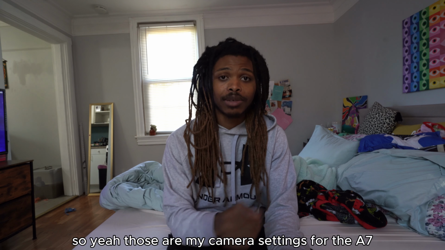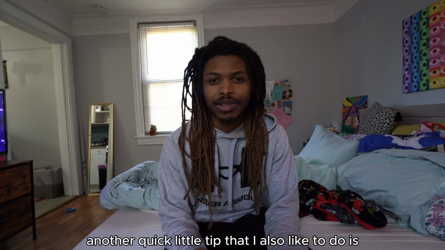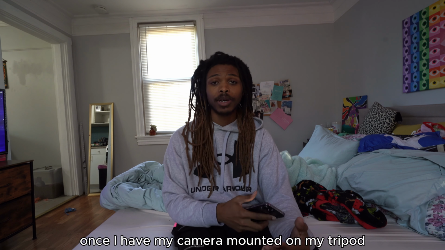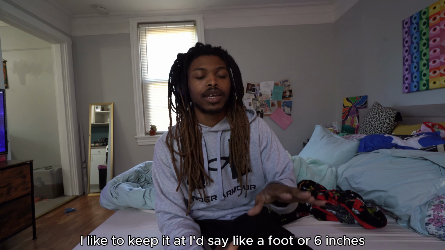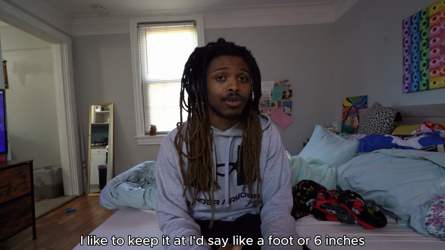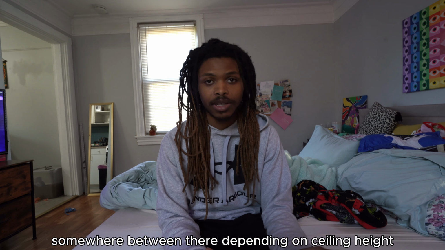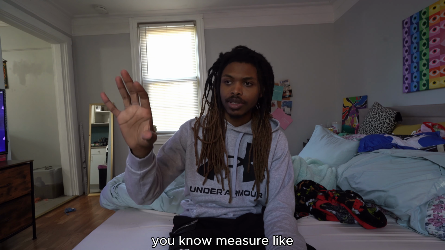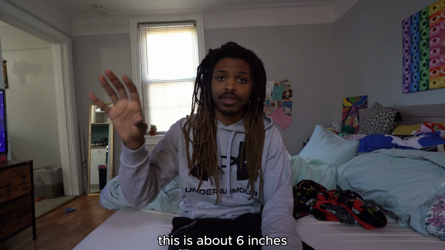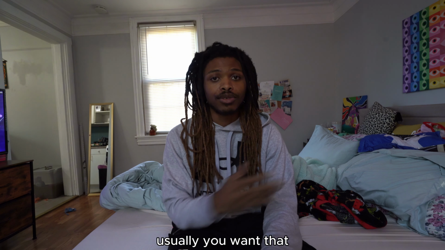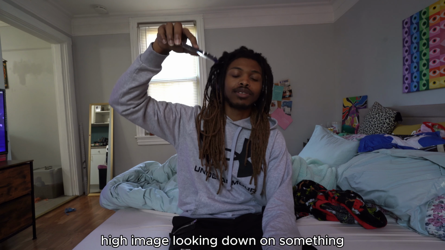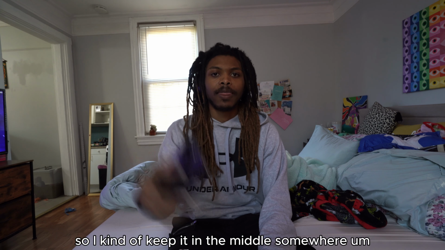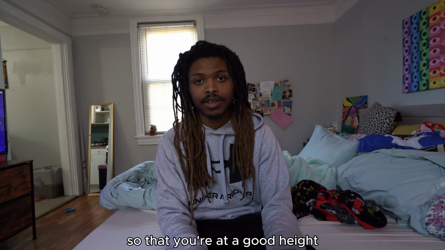So yeah, those are my camera settings for the A7. Another quick tip I like to do is, once I have my camera mounted on my tripod, I like to keep it at, I'd say, a foot or 6 inches, somewhere between there, depending on ceiling height. I put my tripod next to the counter and measure, alright, this is about 6 inches or a foot taller than the counter space. Usually you want that because you don't want a high image looking down on something, and you also don't want a low image looking up. So I keep it in the middle somewhere, so you're at a good height to see everything in the room.